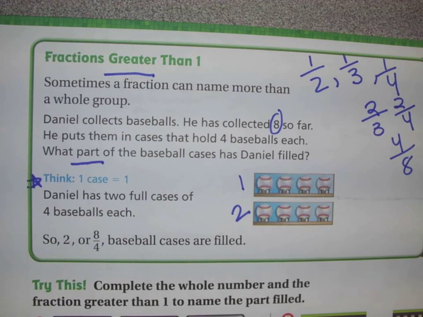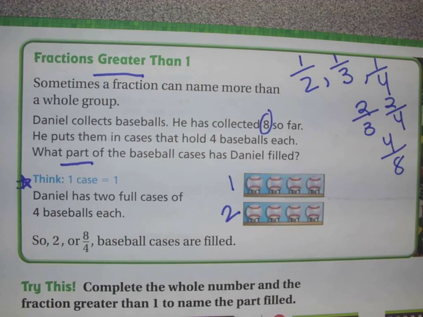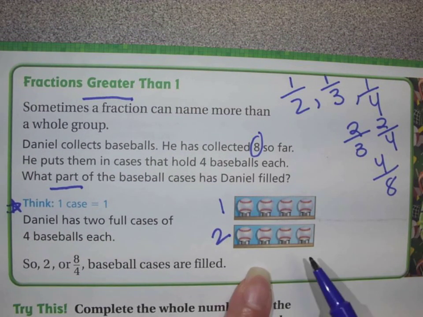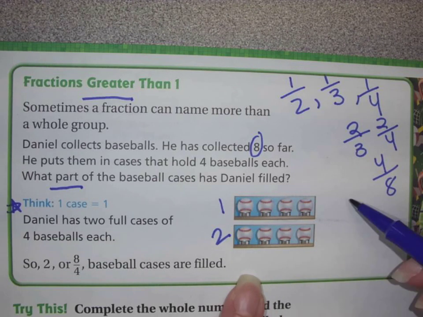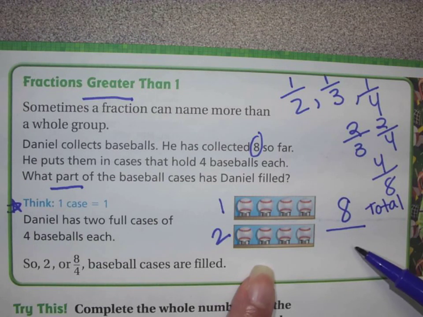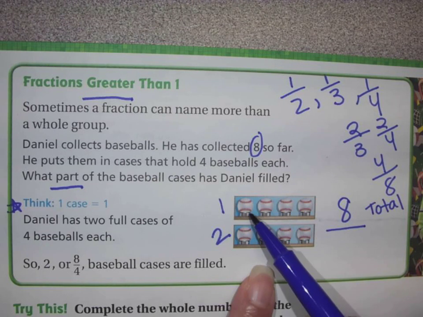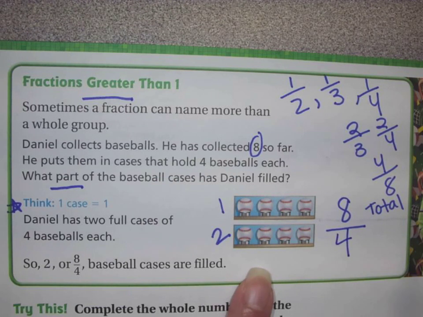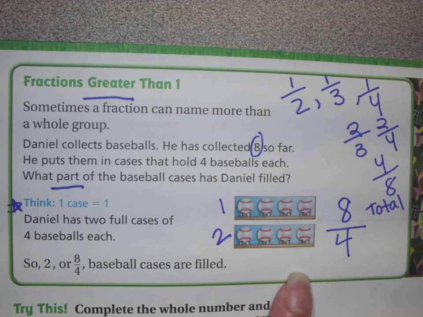8/4. We use pretty much division, boys and girls. So you ask yourself, we get 8/4 because we have a total of how many baseball cards? There's 8. 4 plus 4 is 8. So the numerator represents the total number of baseballs. The denominator in this case represents the number of baseballs in each group. As you can see, there is 1, 2, 3, 4 baseballs in each group. And 8/4 equals 2. And we get the 2 wholes.